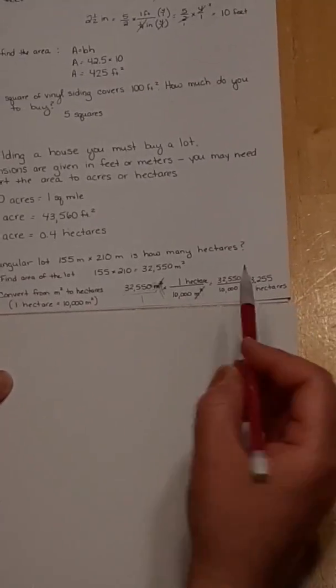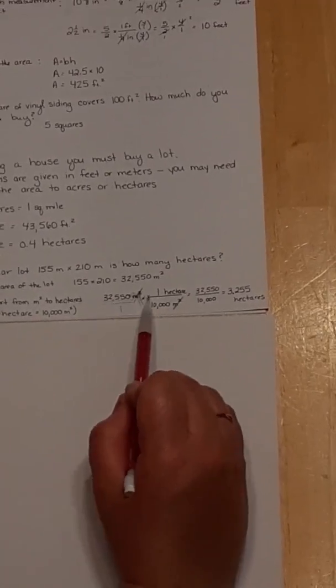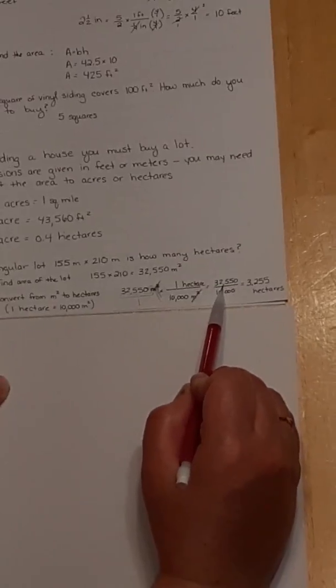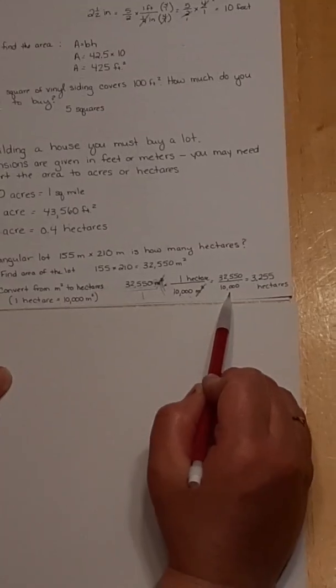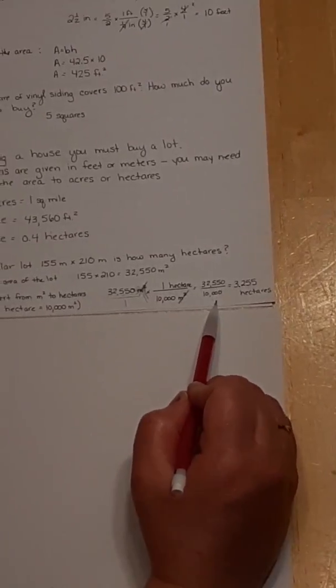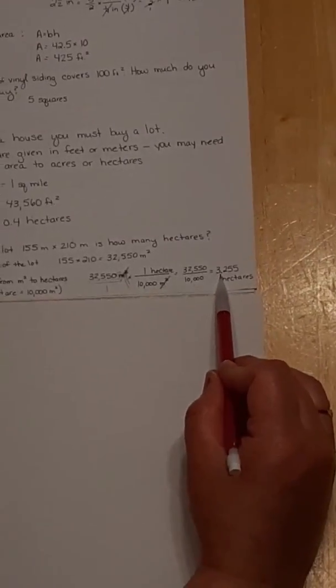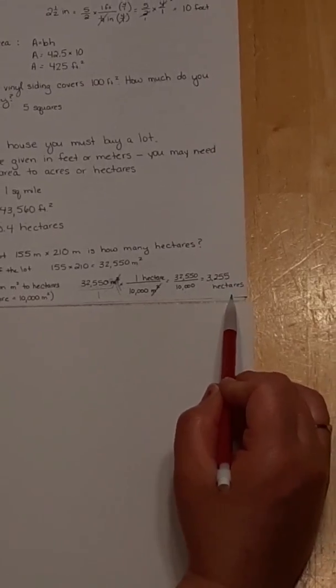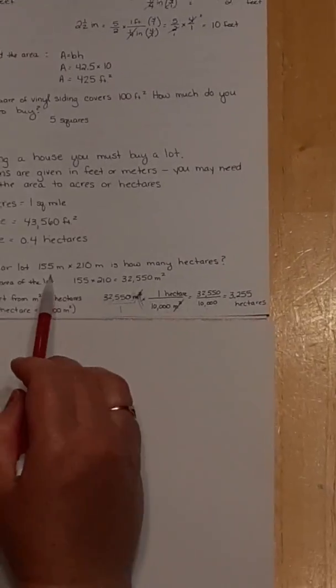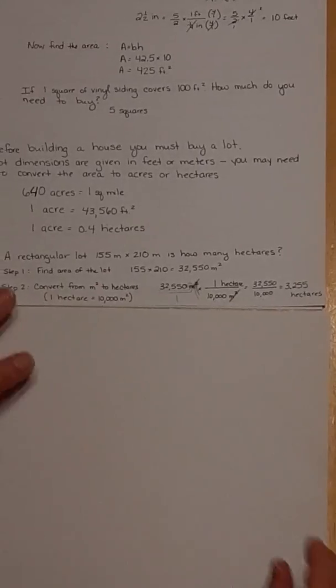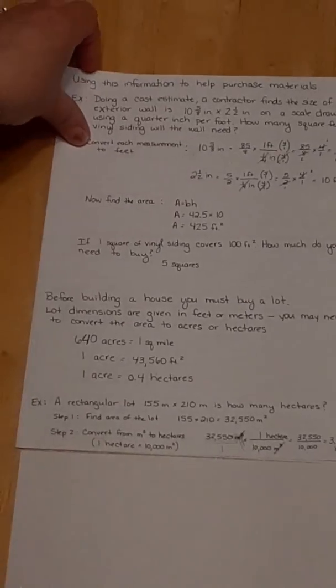Now I'm just going to multiply. When I multiply this, I end up with 32,550 over 1 times 10,000, which is 10,000. Go ahead and divide them out, and I find out that 3.255 hectares is what this lot is. Okay, so that's how we can do that.